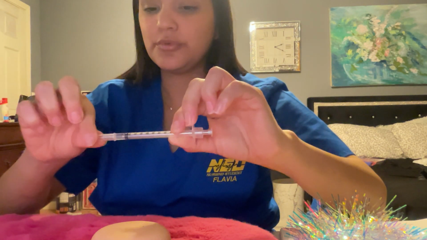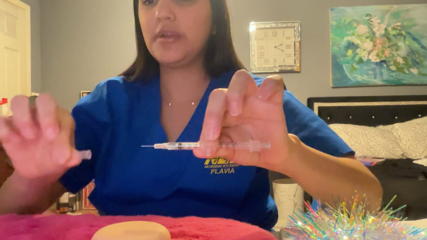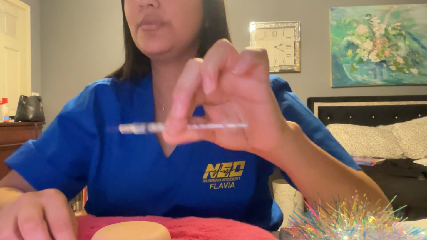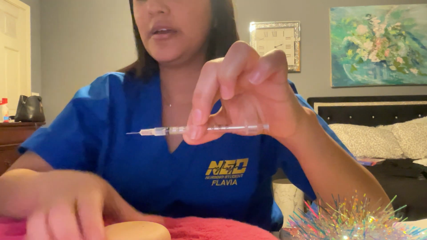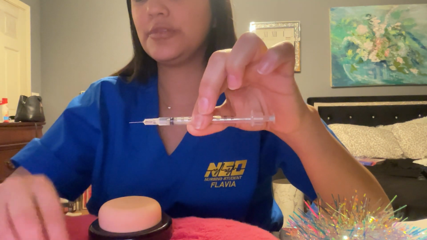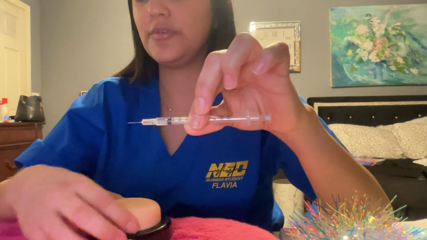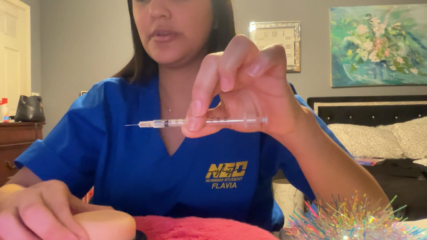Okay, so then you're going to pull it outwards, and you want to make sure you hold the syringe between the thumb and fingers of the dominant hand, grasping the dart.